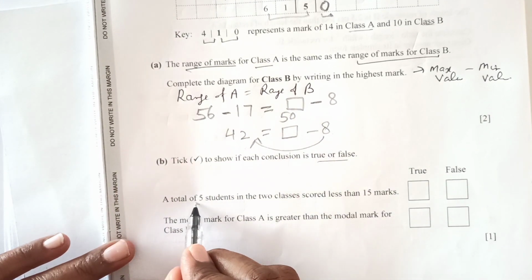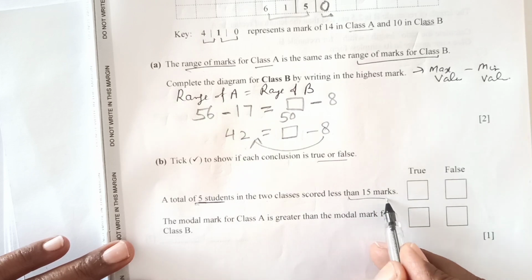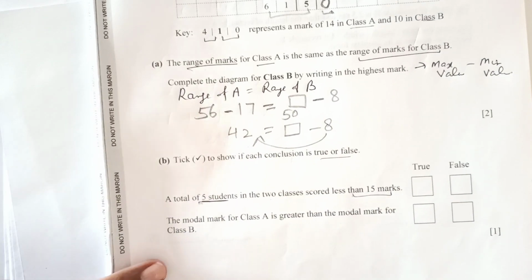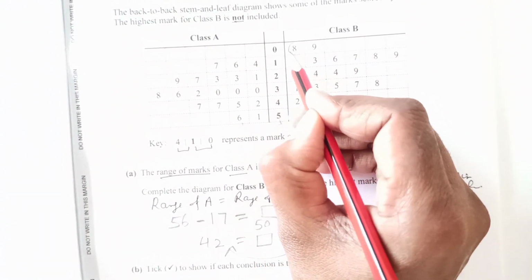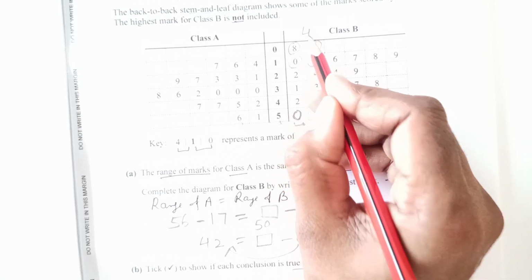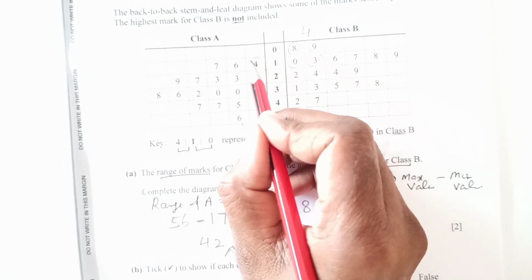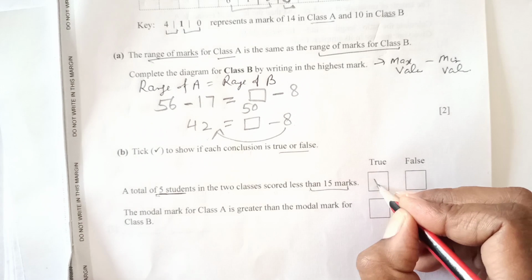A total of 5 students in 2 classes scored less than 15 marks. So let's count less than 15 marks. In this one here, this is 8 marks, 9, 10, 13, this is 16. So 4 students here, and here is only 1. This is 16, more than 15. So in total they are 5. So this statement is true, right?